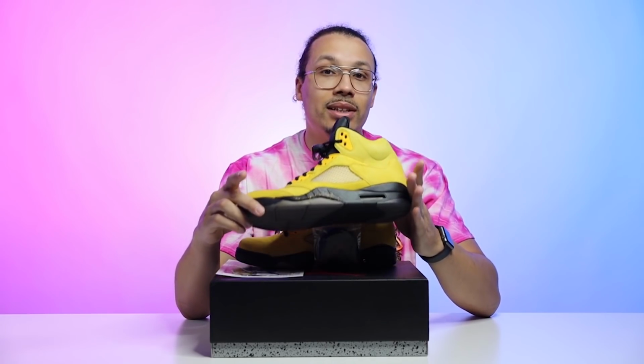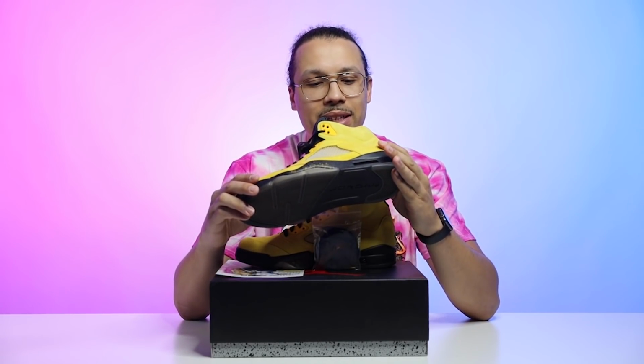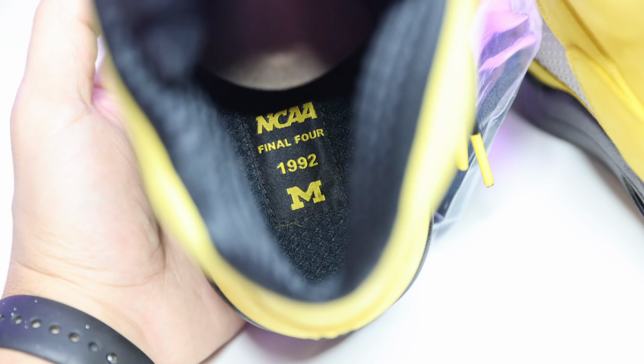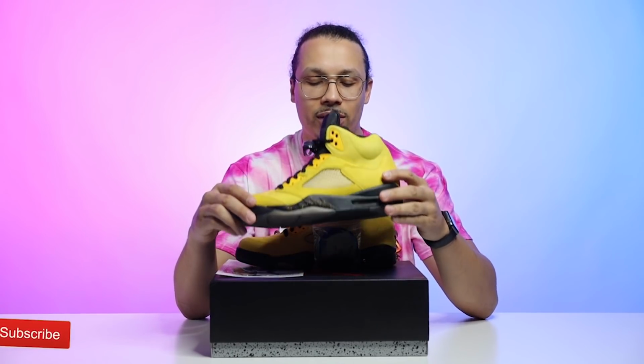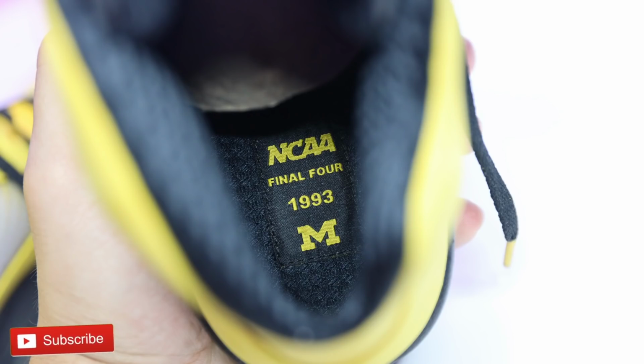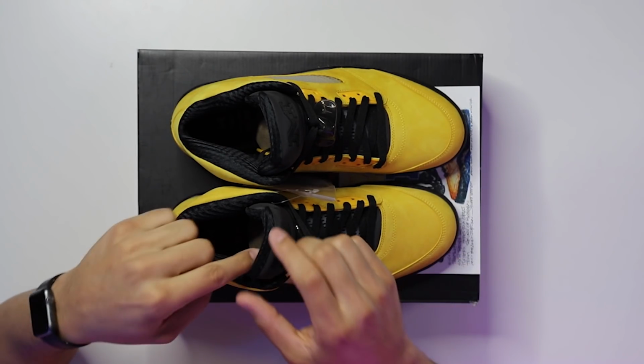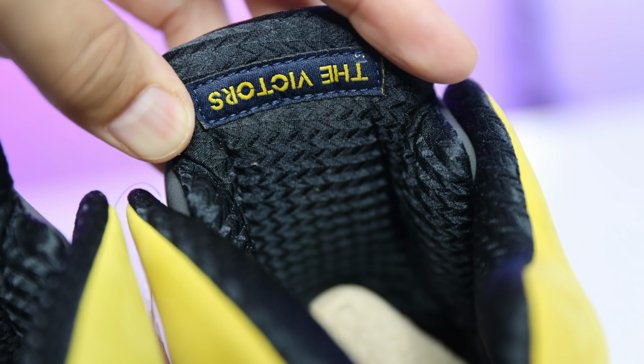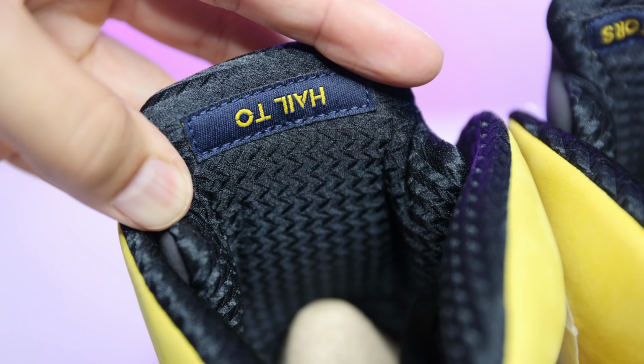Now looking at the insole on this shoe, it's a little bit different. On the left foot, it says NCAA Final Four 1992 with the Michigan logo underneath that. And then on the right foot, it says NCAA Final Four 1993 with the Michigan logo underneath that. Another difference as well, on the back of the tongue on the right foot, it says the Victors, and on the back of the tongue on the left foot, it says Hail 2.